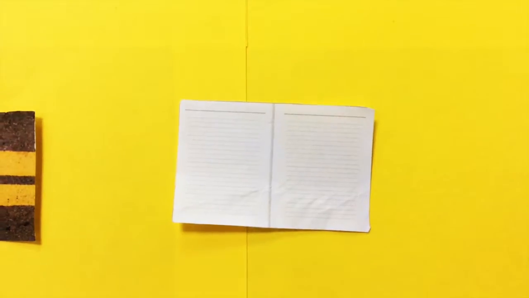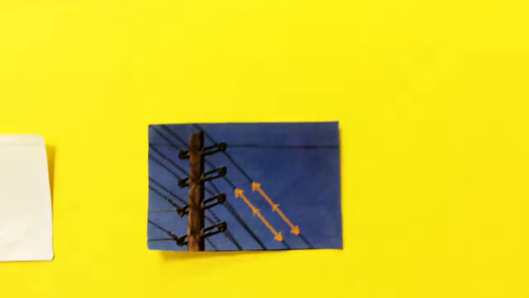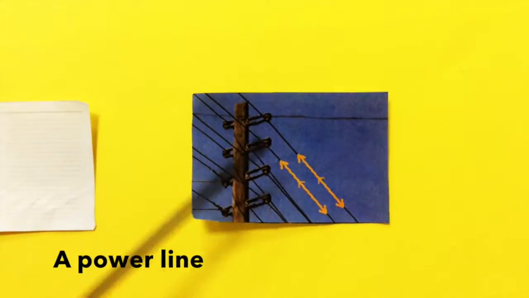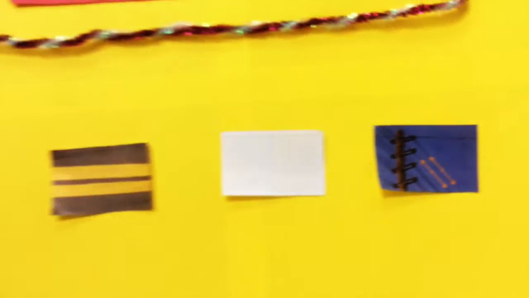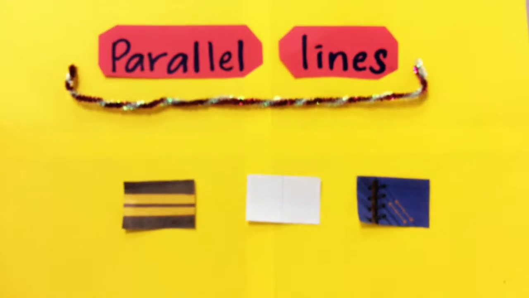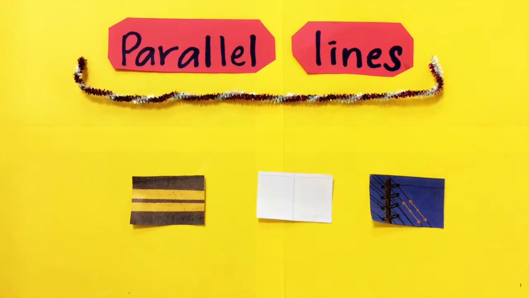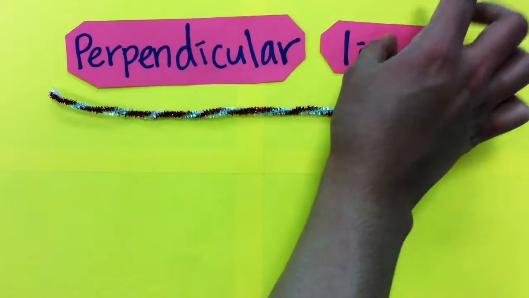And now let's look at this last image. It's from a power line, yep, and those are parallel lines as well. Now that you have seen all these examples, can you think of any other example of parallel lines around you? Okay, now that we have learned about parallel lines, let's move on to perpendicular lines.